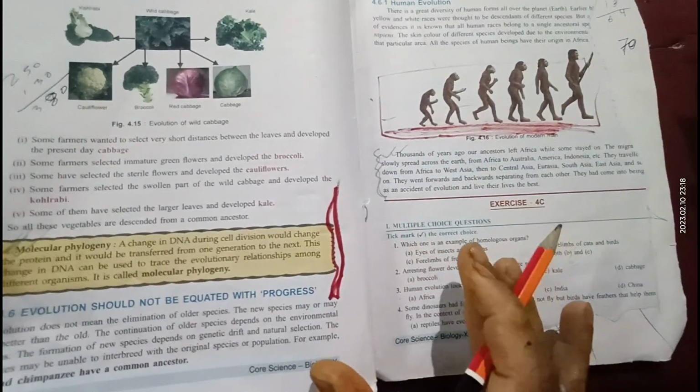So these are the important topics that everyone should go through before appearing the board exam.